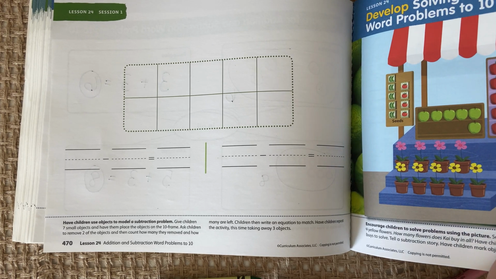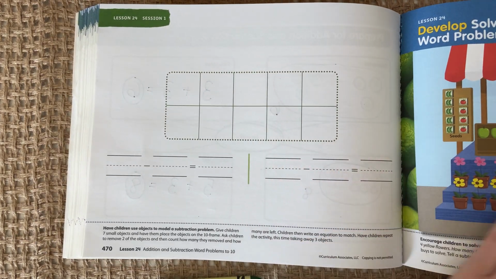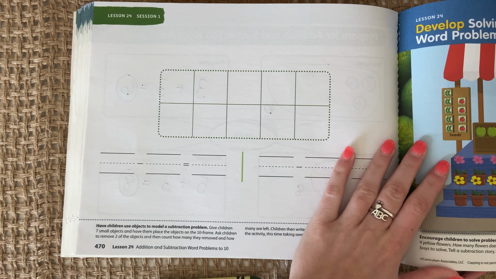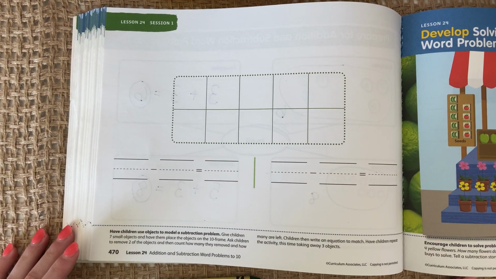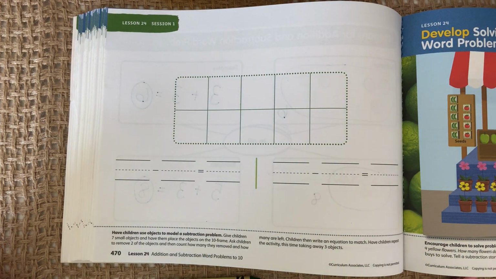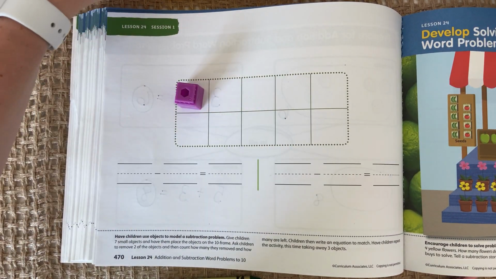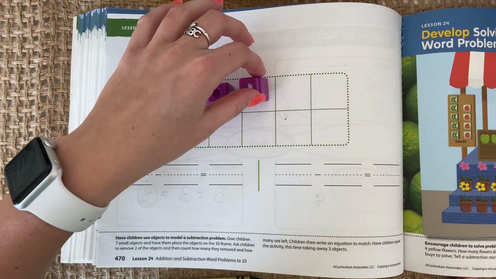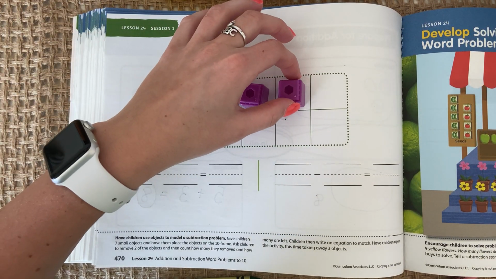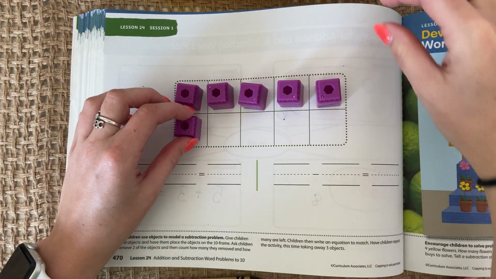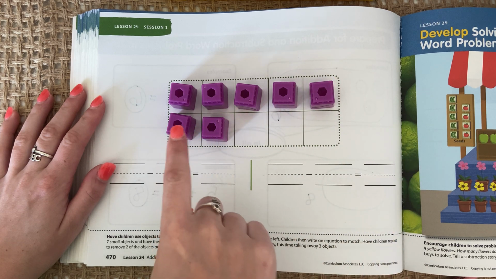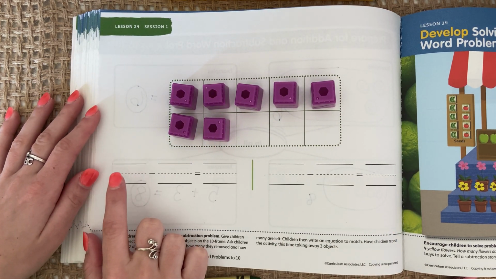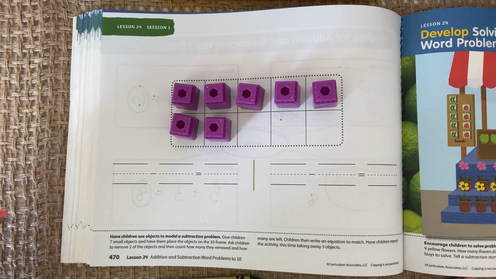All right, flip your page one more time. This is our last page for today. Okay, and you are going to get to do some of this one on your own. All right? I would like for you to count out 7 counters or connecting cubes in your 10 frame. 7 of them. Okay, I'm going to do it too. Okay, it should look just like this. 1, 2, 3, 4, 5, 6, 7. Okay, so you're starting with a 7 right here. You can go ahead and fill in a 7 on that line.